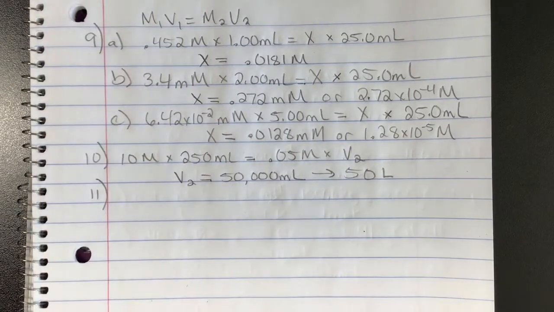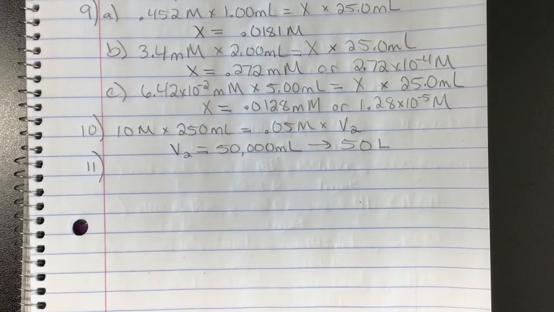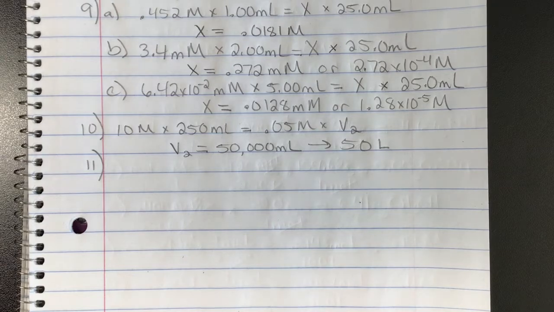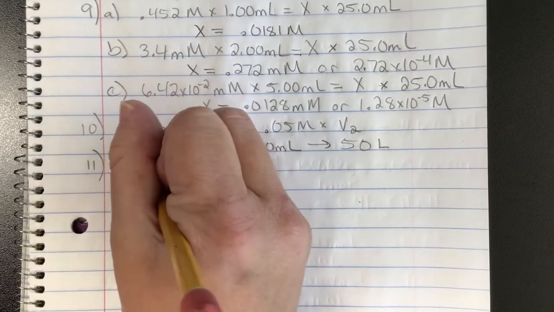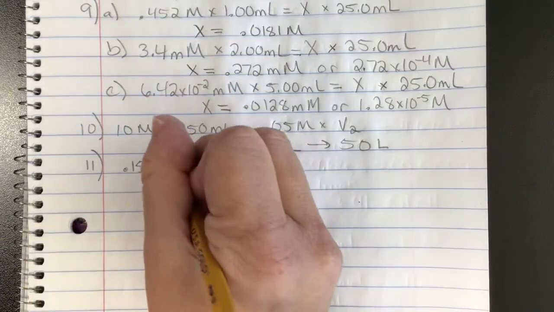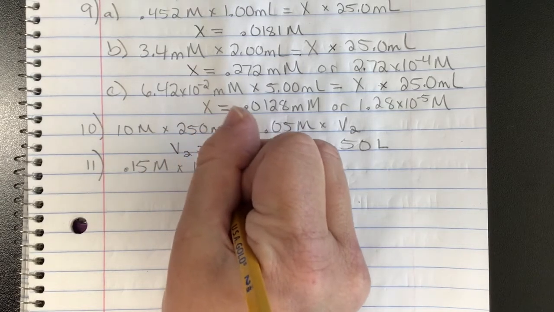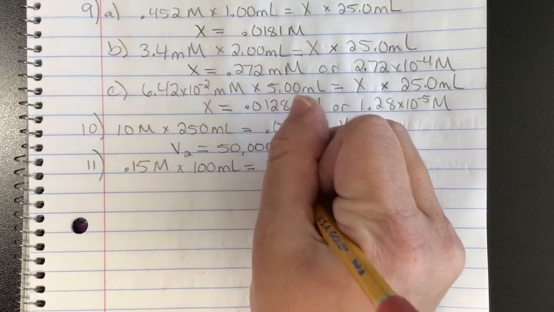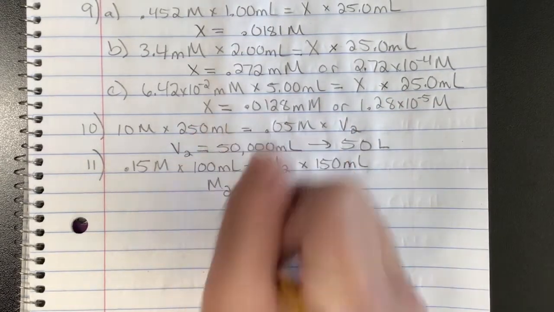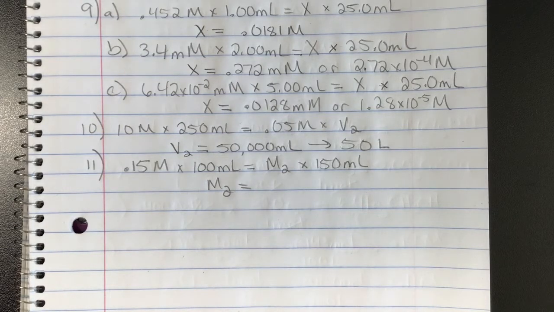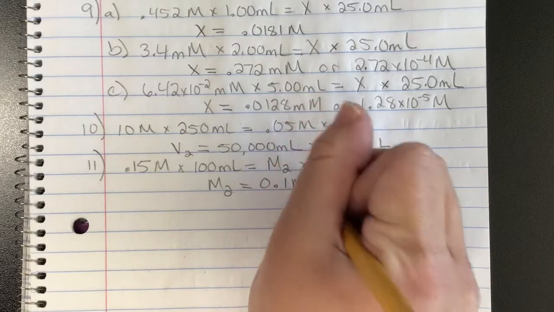Okay, number 11, still a dilution problem. So it says if I add water to 100 mils of a 0.15 molar sodium hydroxide solution until the final volume is 150, what will the molarity of the diluted solution be? So we know the concentration of our M1, and it says we have 100 mils of that. And we know we're looking for M2, and we want to dilute it to 150 mils. So we solve for M2, and we get a 0.1 molar concentration.